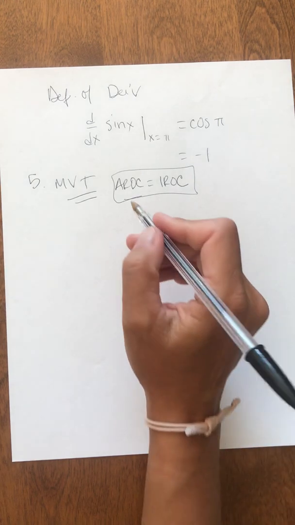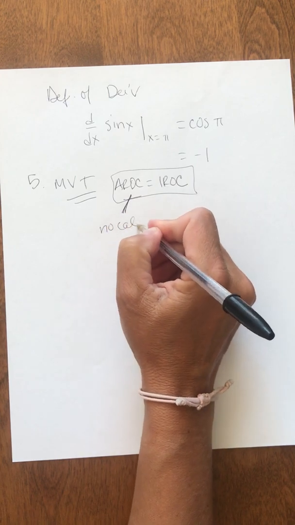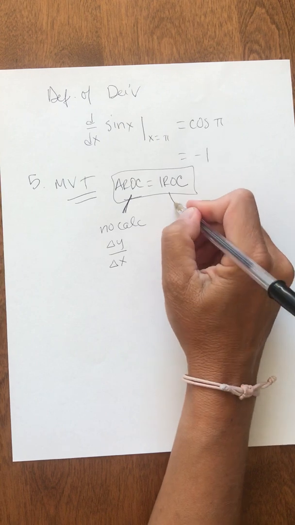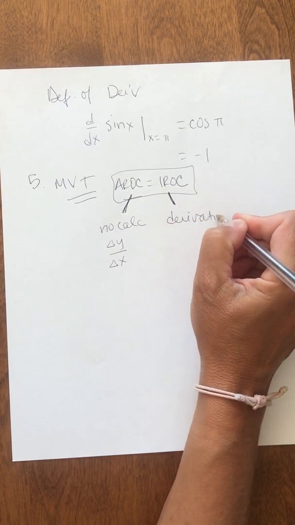So how do you find average rate of change? There is no calculus. This is just change in y over change in x. How do you find the instantaneous rate of change? This is the derivative.